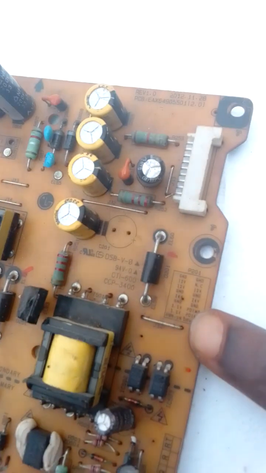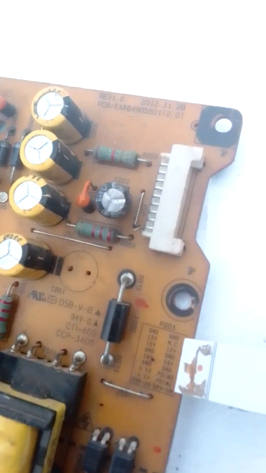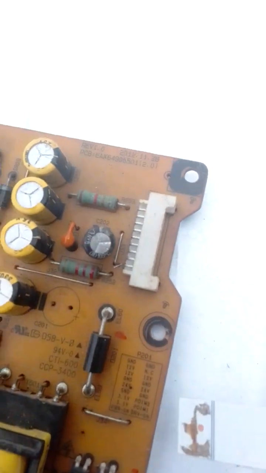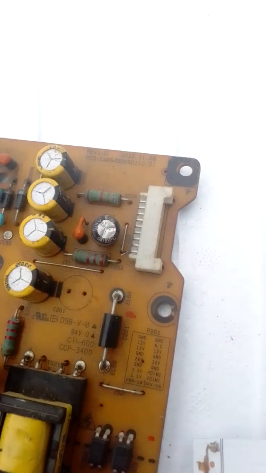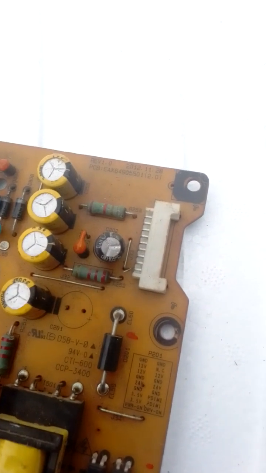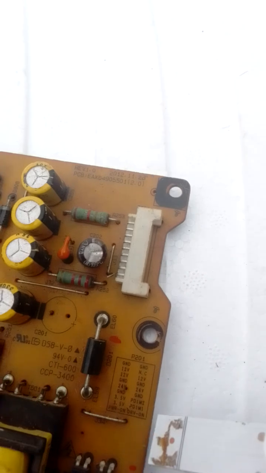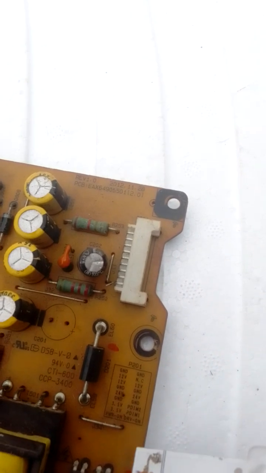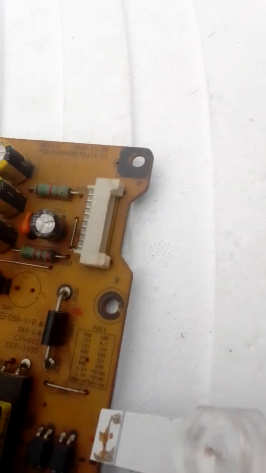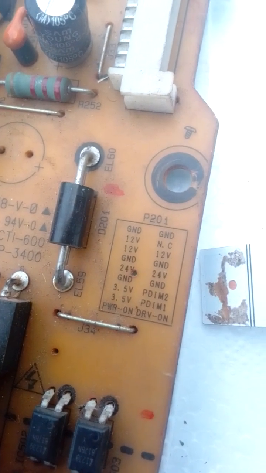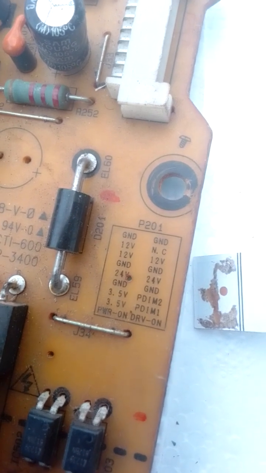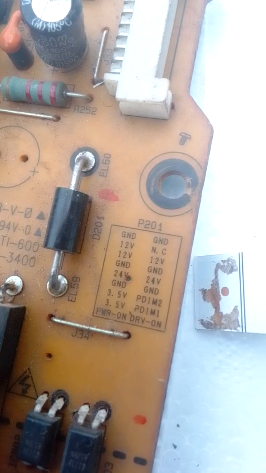You can see the ratings. We have the 12 volts. We have the ground. We have the 3.5 volts. We have the PDIM2 and PDIM1. We have the power on. We have the power on drive. And we also have the 24 volts units.